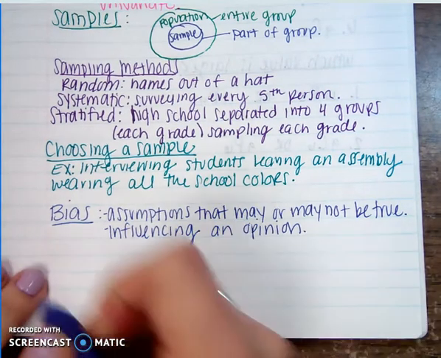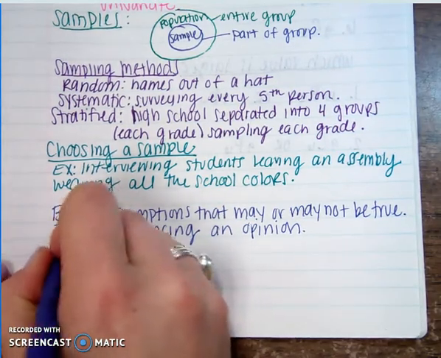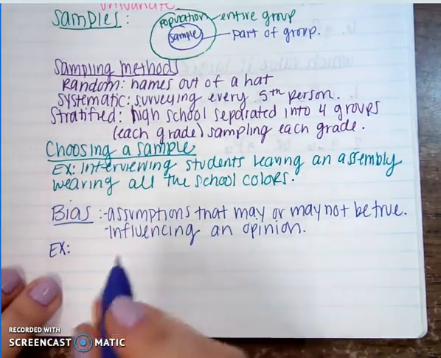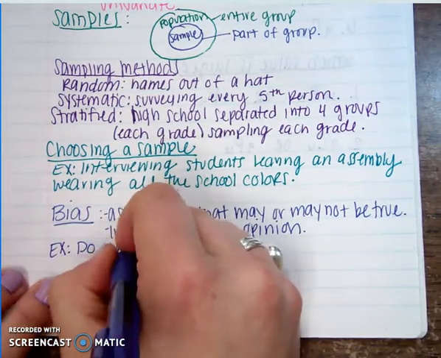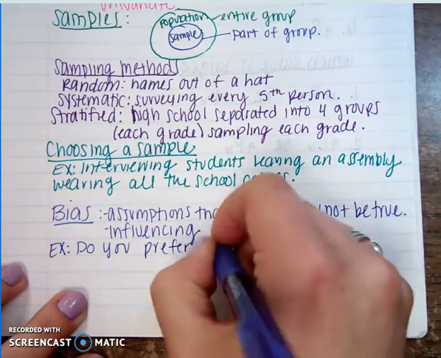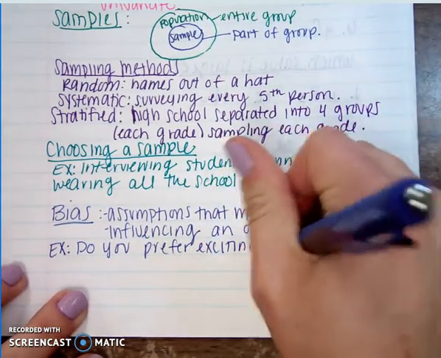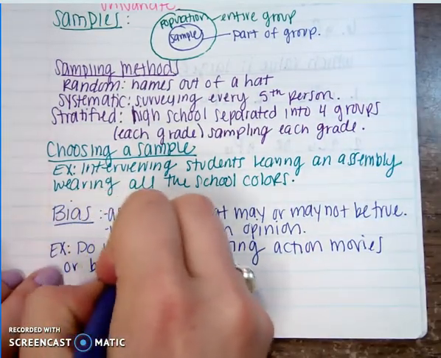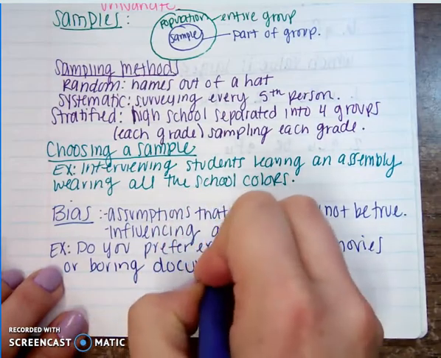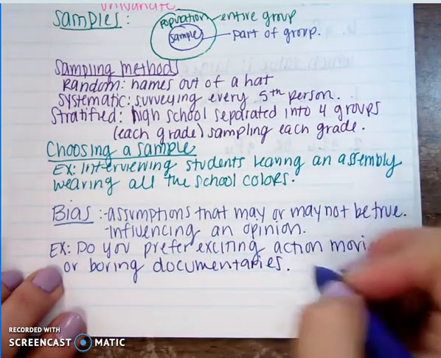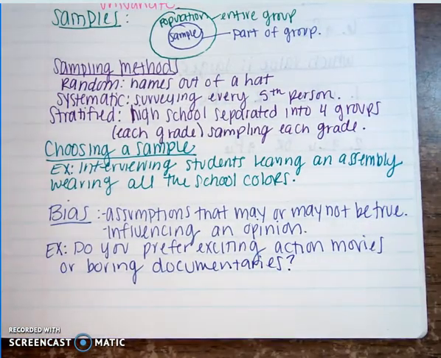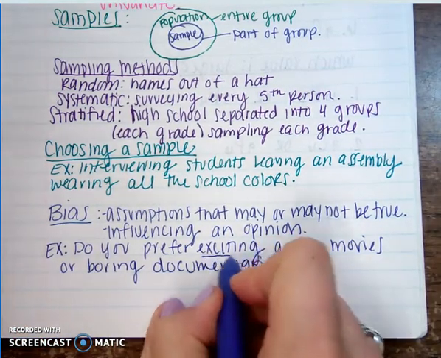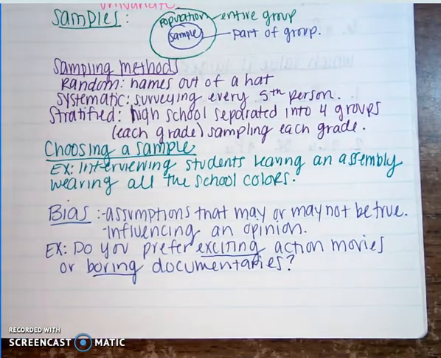So an example of that, so if a surveyor or an interviewer said, do you prefer exciting action movies or boring documentaries? Now, regardless of if you like documentaries or action movies, they swayed your opinion by using the words exciting and boring. They put in their opinion into this question to try to sway your opinion.